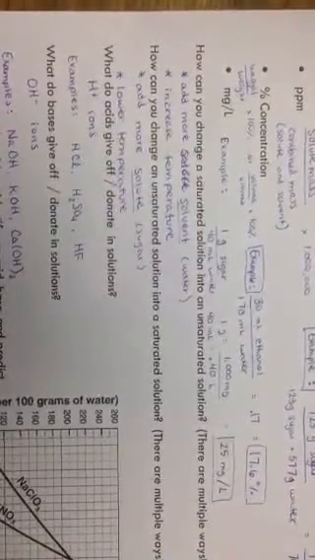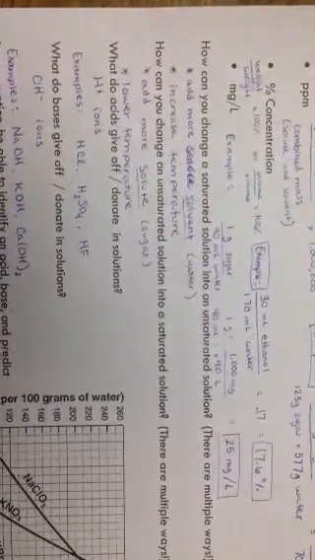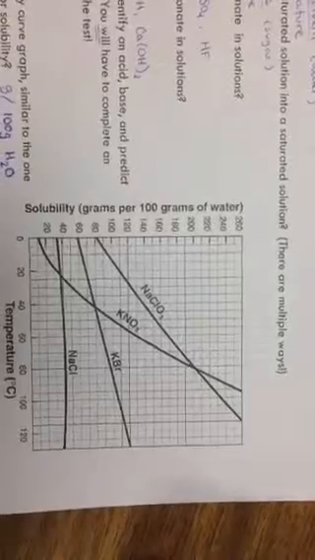How do you change a saturated solution into unsaturated? A couple different ways. You can either add more solvent, more water, then it would definitely become unsaturated. That would be like watering down your Kool-Aid or your lemonade. Or you could increase the temperature. If you look at our solubility graphs over here, at increased temperature, usually you could dissolve more.